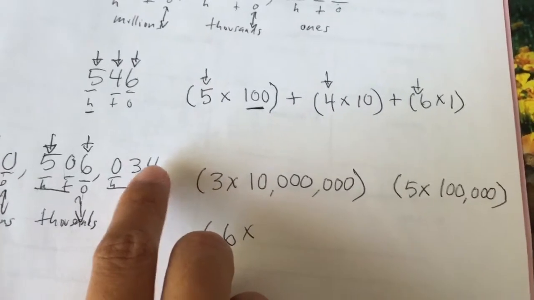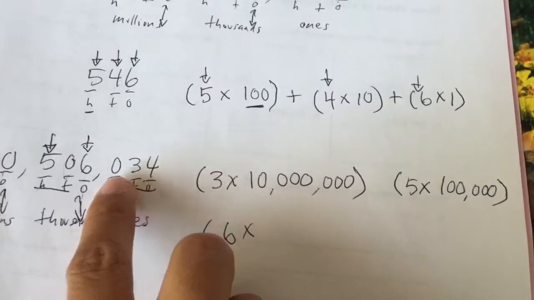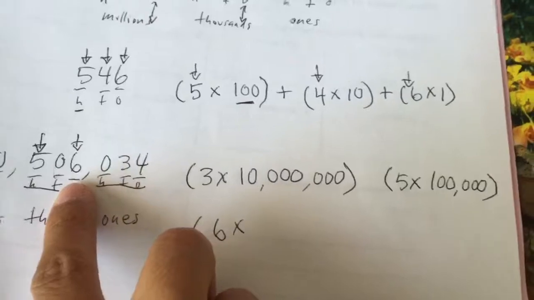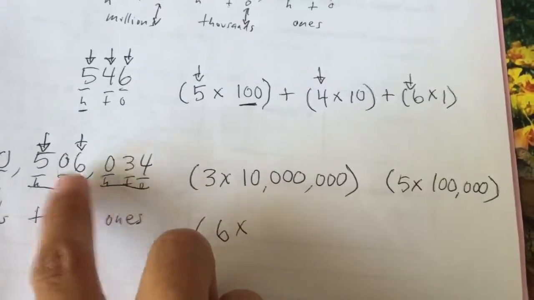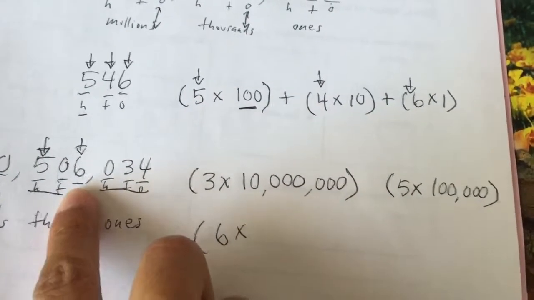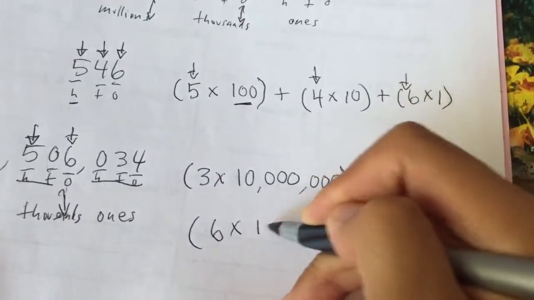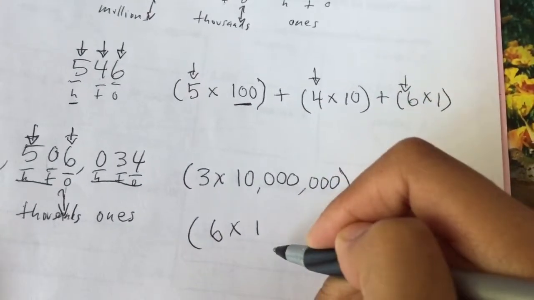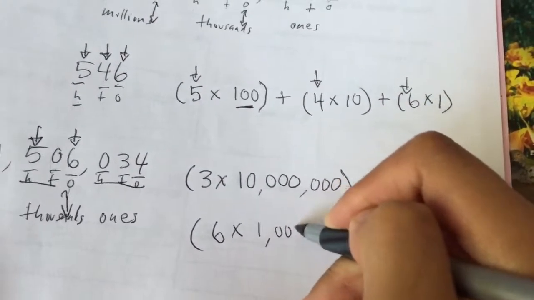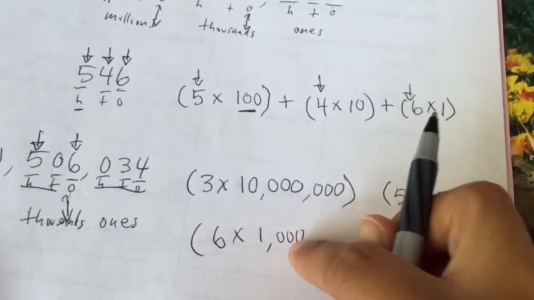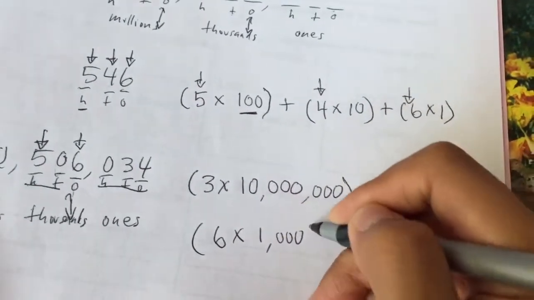Prove it. Justify. Ones, tens, 100, 1,000. So you're going to multiply it by 1,000 because it's in the 1,000. This is 1,000. That's just 1. We need 1,000. Okay? Ones period, thousands period.